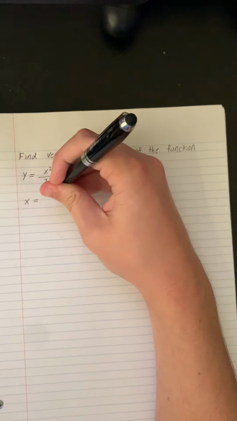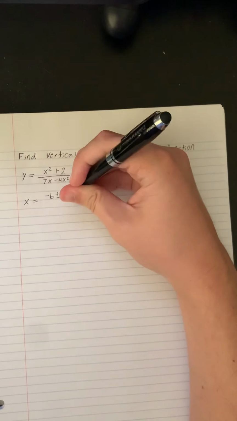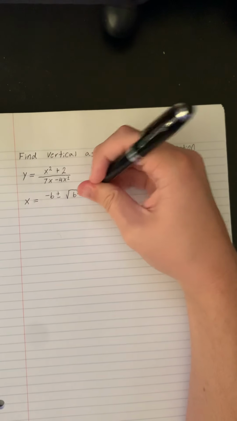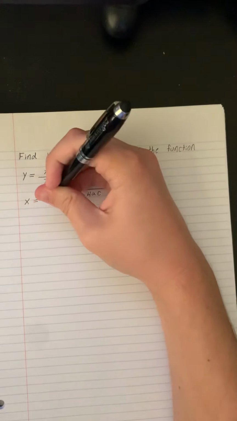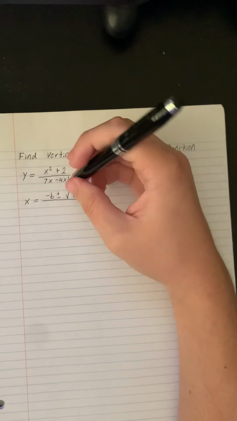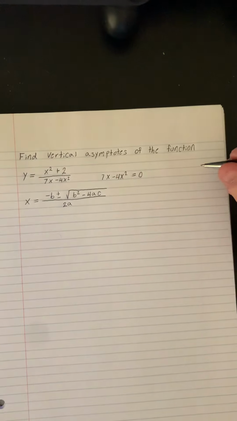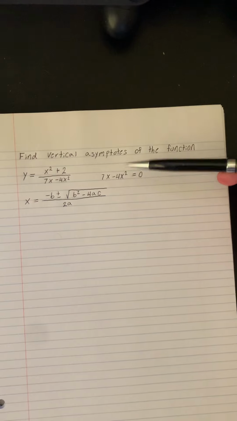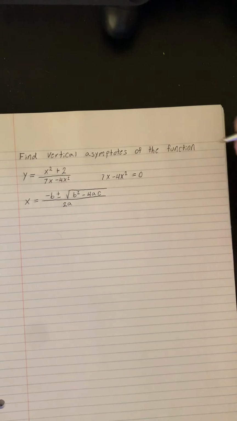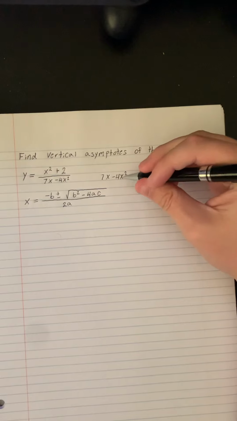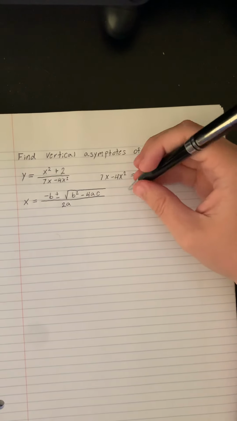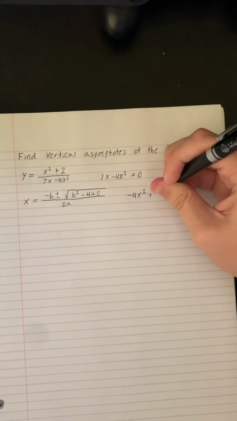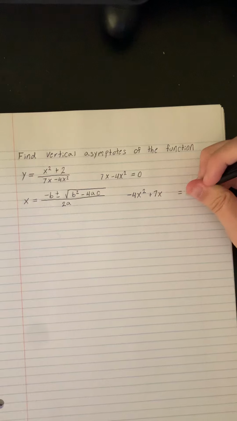So x equals minus b plus or minus the square root, this is a big one, of b squared minus 4ac, all over 2a. And remember, to work with this form, our original equation must be written in descending order of powers. So to do that, we'd want the negative 4x squared to come before the 7x. So we would rewrite our equation like this: minus 4x squared plus 7x equals 0.